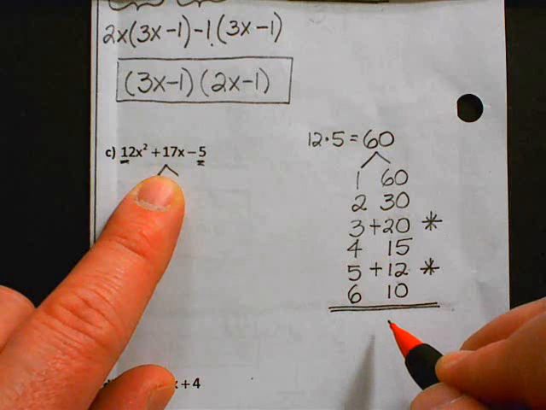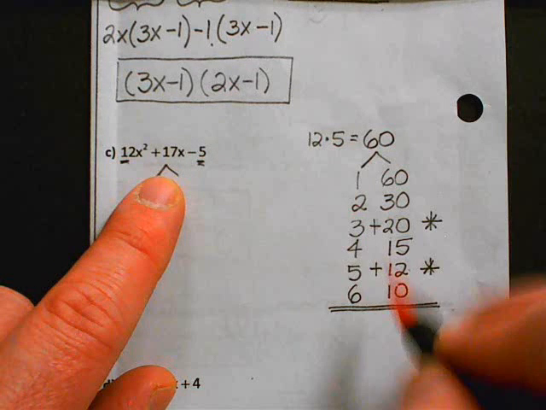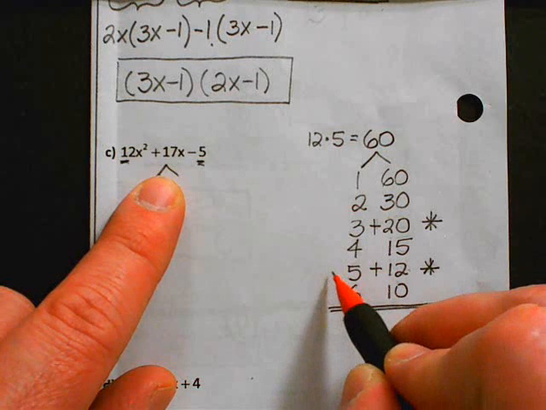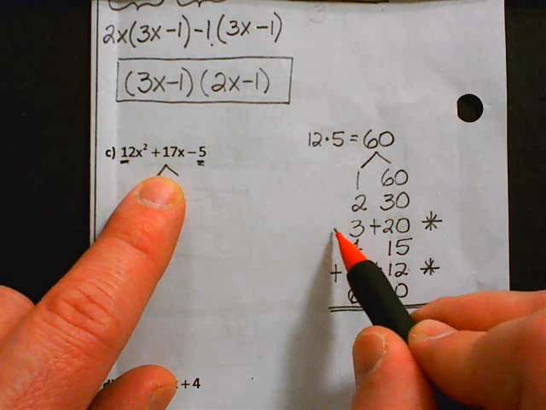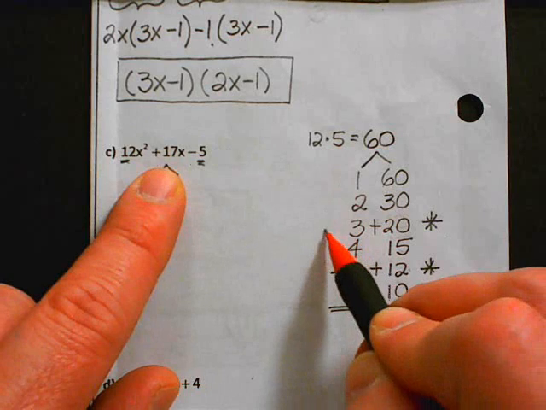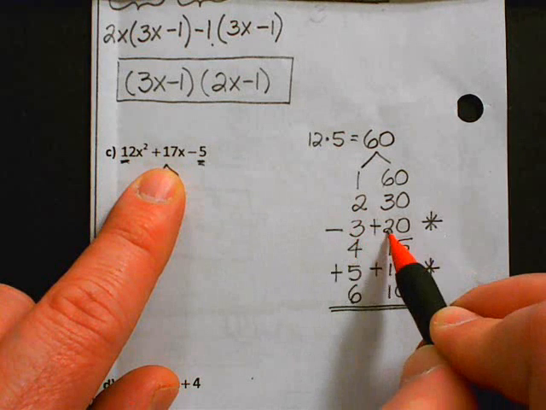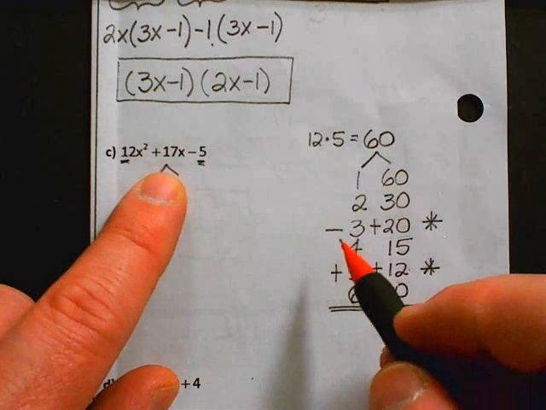And now our goal is to get 17. So what does the sign of 5 have to be to give me 17? It would be positive. And what does the sign of 3 have to be to give me positive 17? It would be negative, because positive 20 minus 3 gives me positive 17.